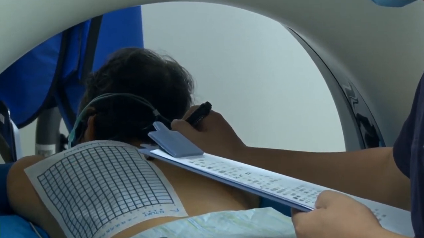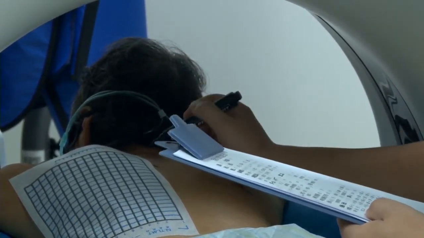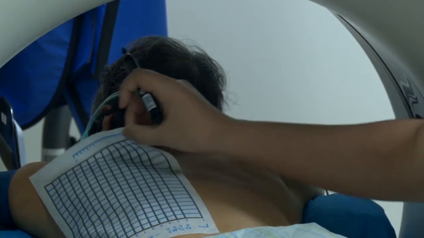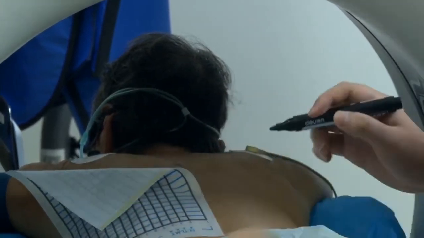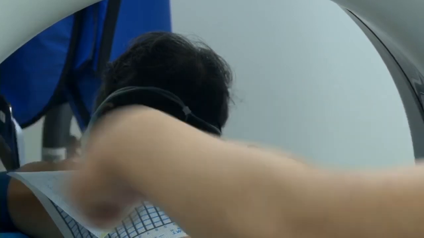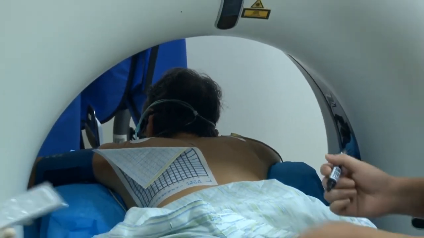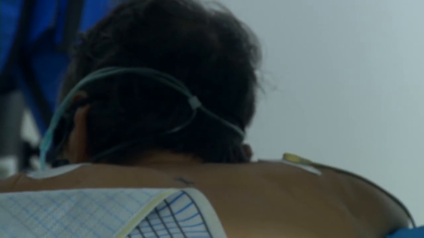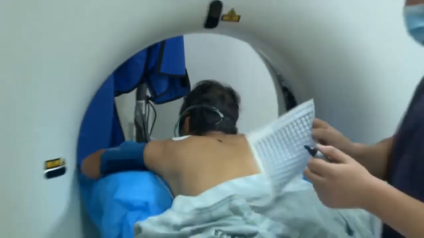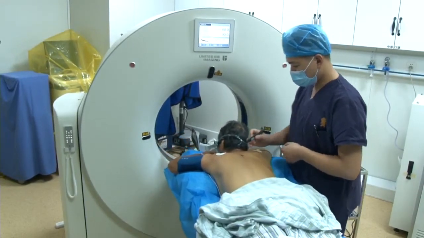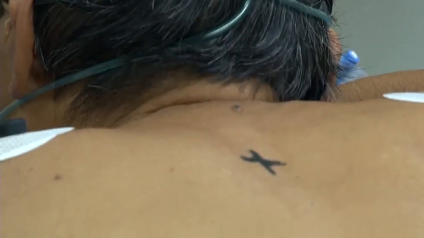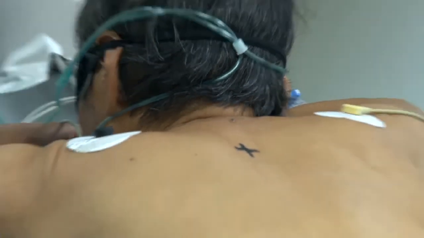Yeah, he's making the marker of the puncture. Okay, here's the marker.